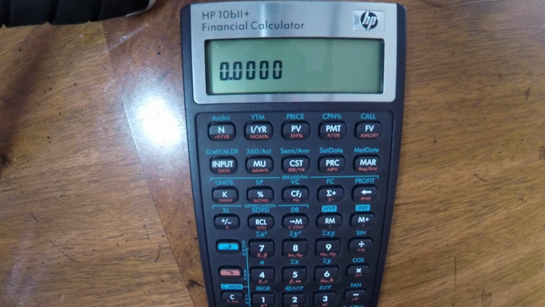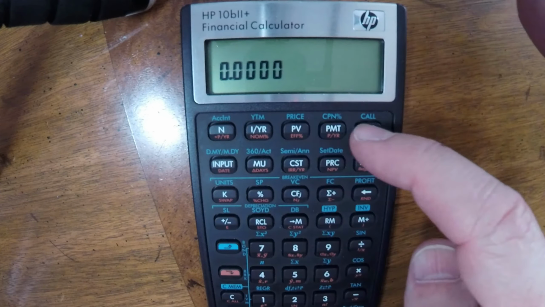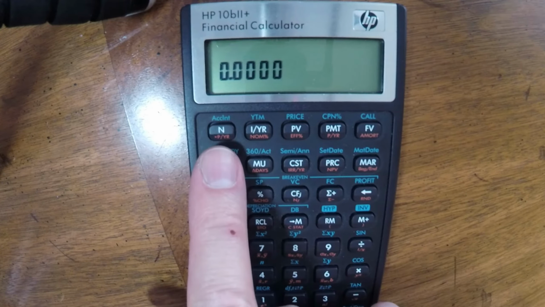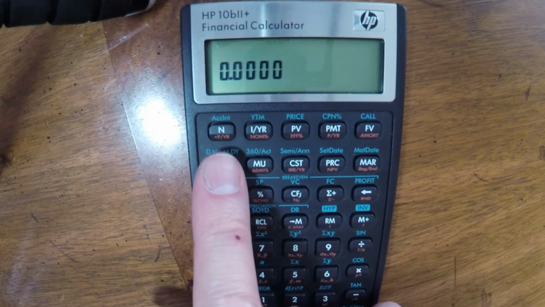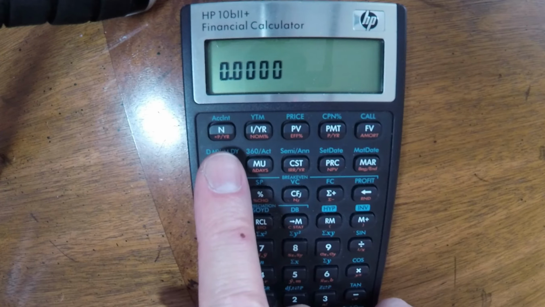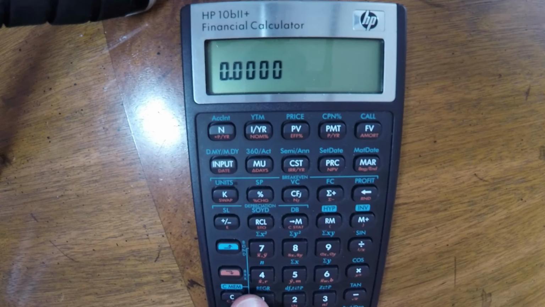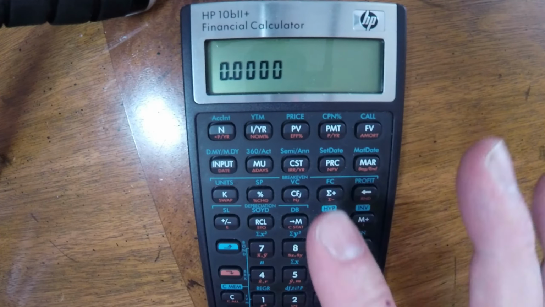Okay, so when you're doing financial calculations, there are 5 variables that we have to account for. N is the number of months of the loan, not years, but months. So a 5-year loan is 60 months, 4 is 48, 6 is 72. If you're looking at a mortgage, 10 years is 120 months, 20 years is 240, 30 years is 360.